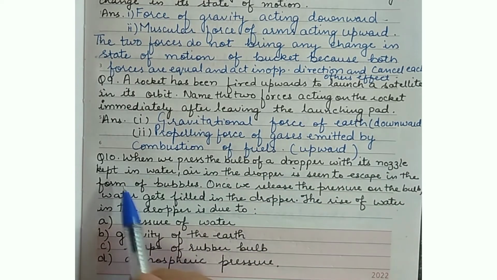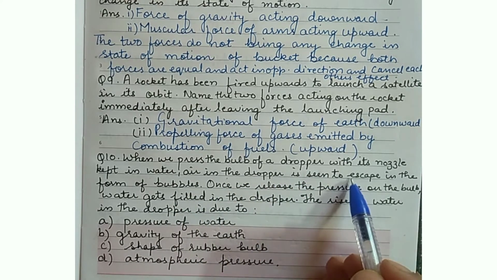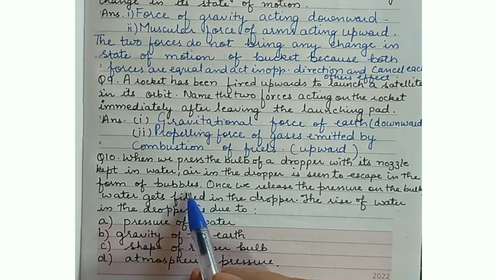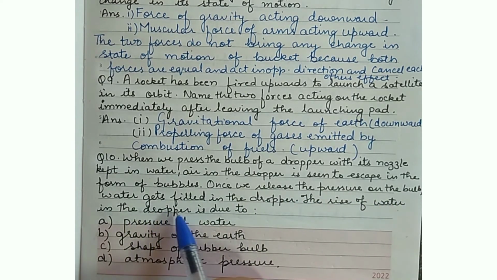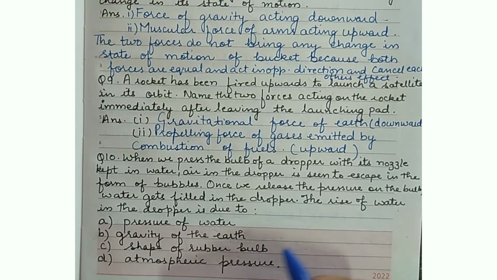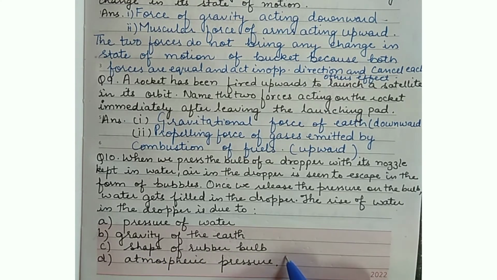Next question. When we press the bulb of a dropper with its nozzle kept in water, air in the dropper is seen to escape in the form of bubbles. Once we release the pressure on the bulb, water gets filled in the dropper. The rise of water in the dropper is due to what? It is due to atmospheric pressure.